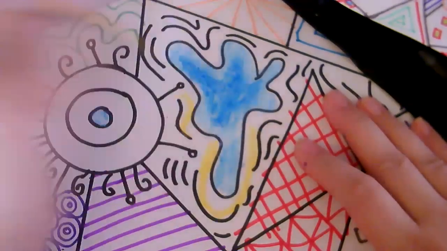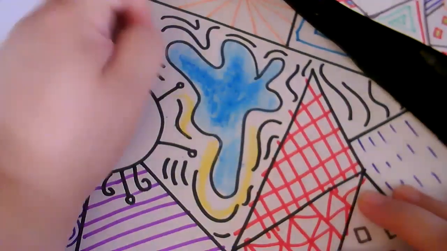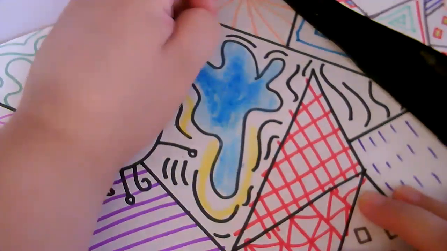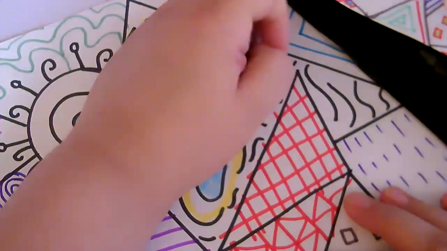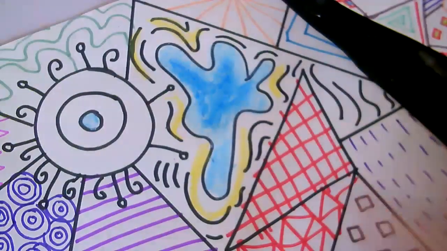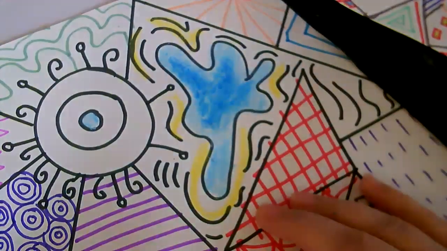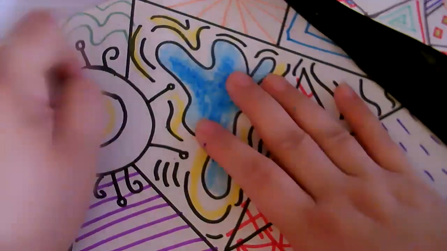So for here now, I'm just gonna take the yellow and not really outline everything, but go along the lines here to show more emphasis. And then I'm gonna do yellow here too.